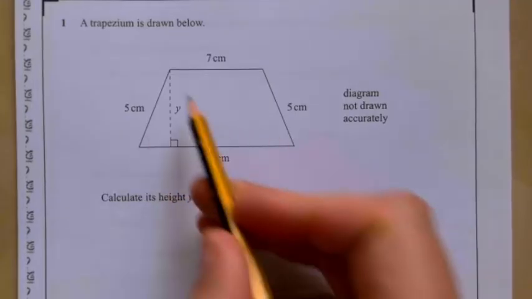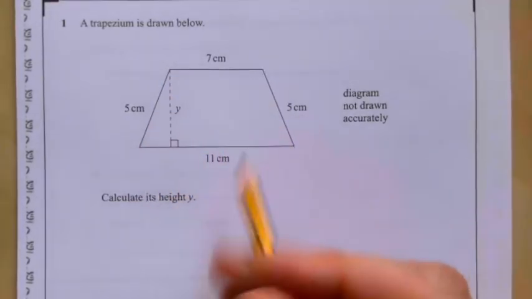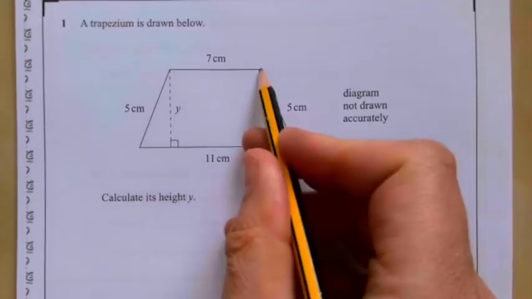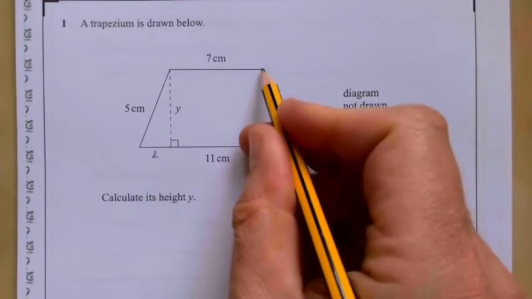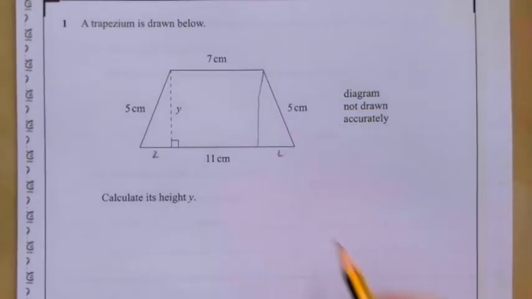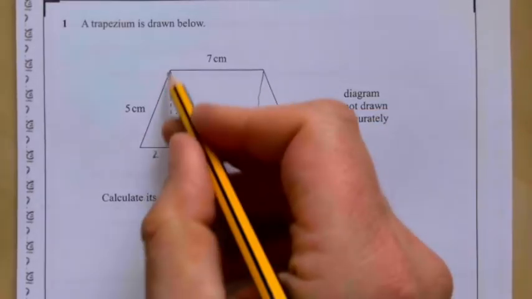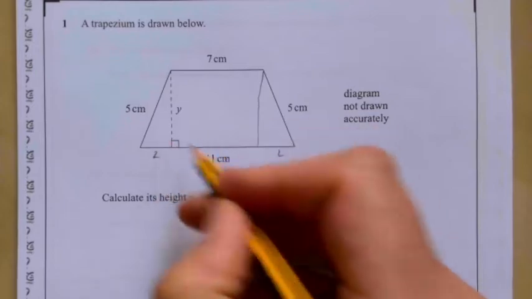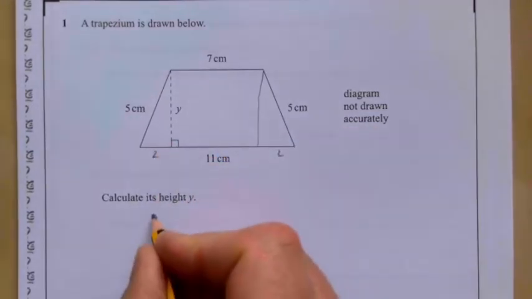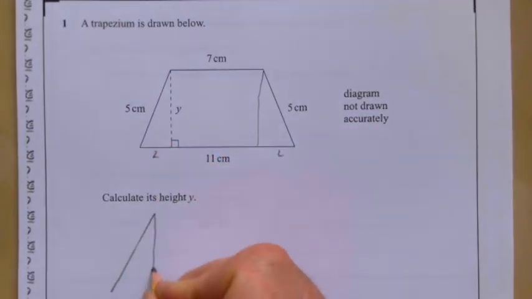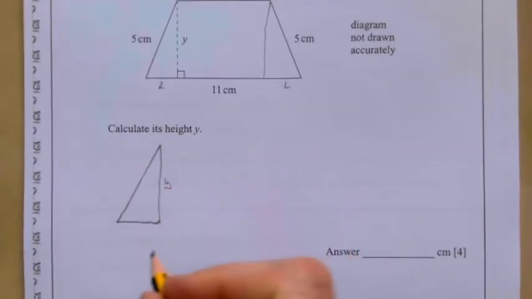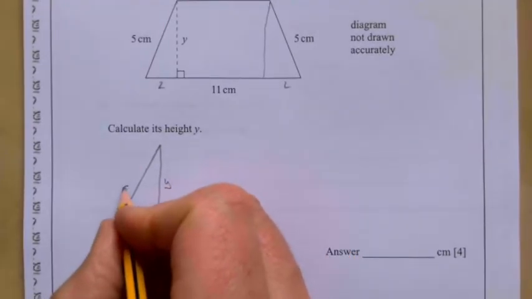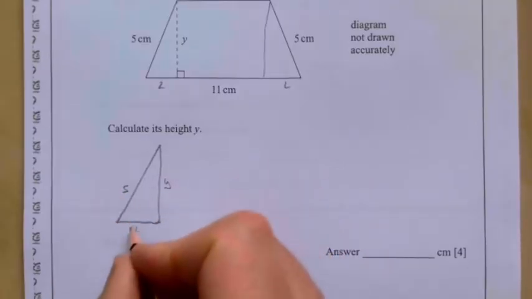The way this trapezium is, because that's 5 and that's 5, there's a line of symmetry here, and because that's 7 and that's 11, that means that wee bit there must be 2, and equivalently that wee bit there would be 2. So we can take this wee right angled triangle here and just use Pythagoras to find our y. So that's y, that's 2, and that's 5.